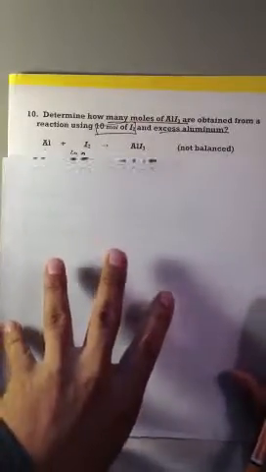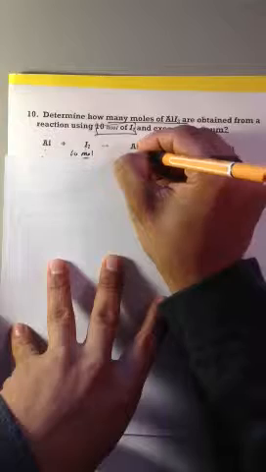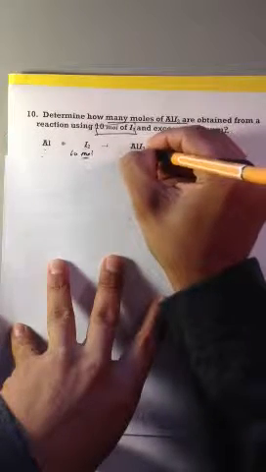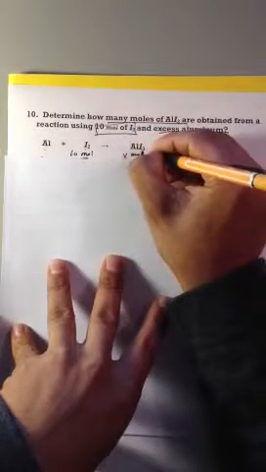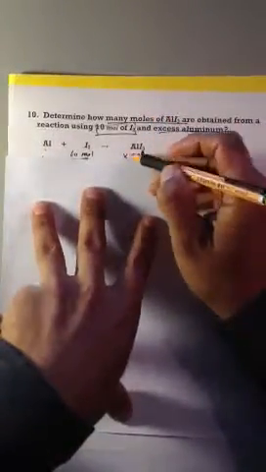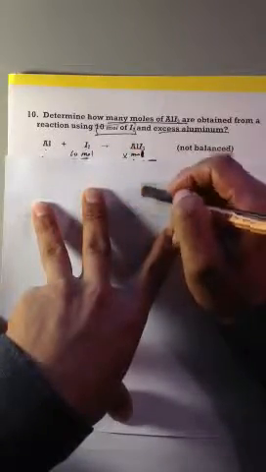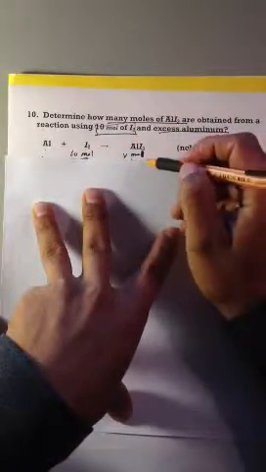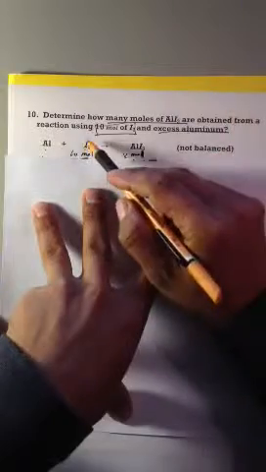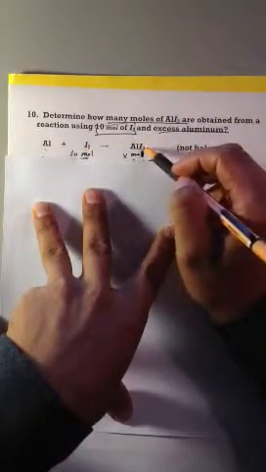We have 10 moles of this, and we're trying to find the x moles of AlI3. That's an L, by the way. So this is what we're trying to find. If only we knew the ratio of moles to moles here. Well, first thing we got to do is balance it, and if we do, we have a ratio between the number of I2 particles, or iodine molecules, and aluminum iodide.